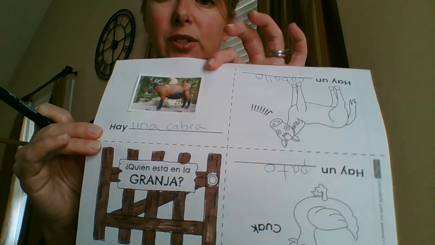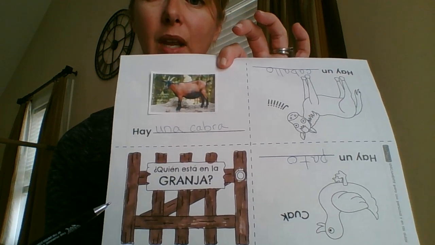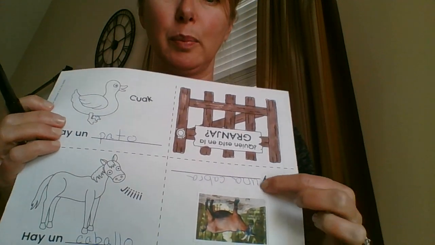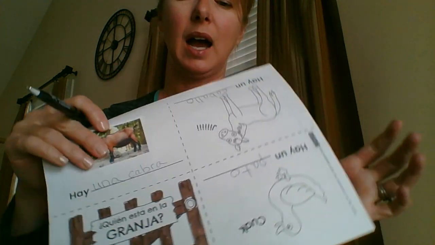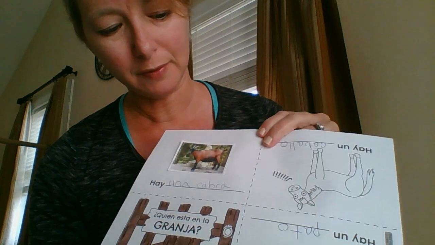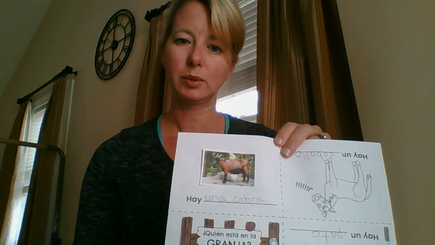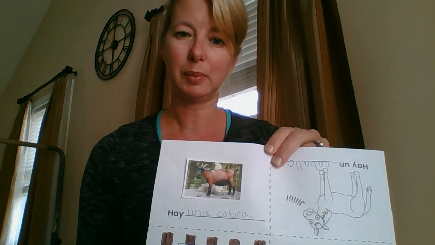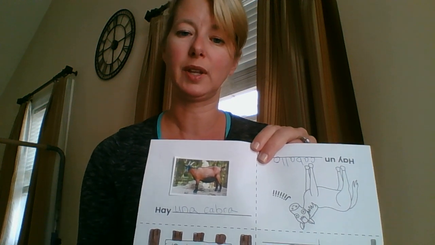Then on your other page, I did color this one just to show you an example. I've got my fence colored in. I filled in un pato. There is a duck, and un caballo. And then I chose to put a picture of and write for my own that I did. I said una cabra, which is a goat. And then I actually printed a picture. I am not an artist. I always tell you guys that. I printed a picture of a cabra and just glued that onto my page.